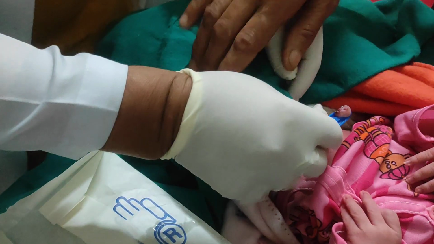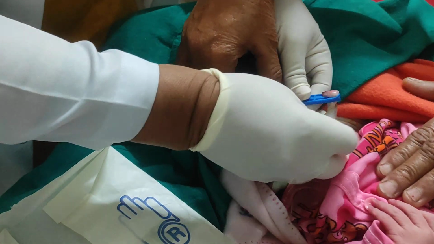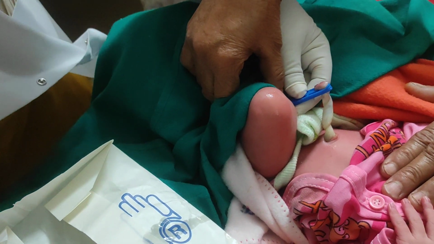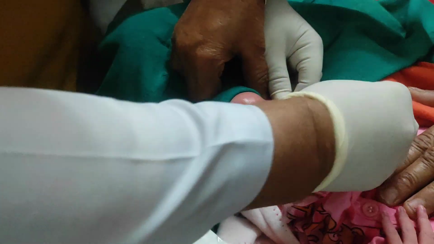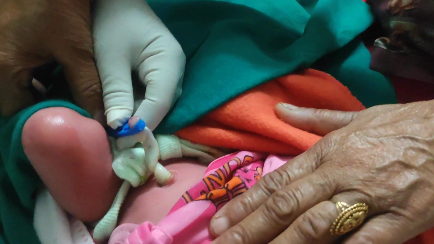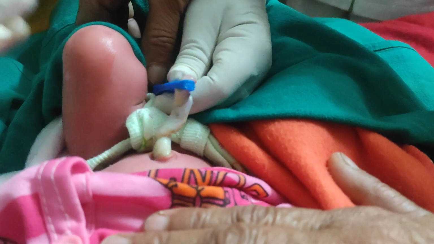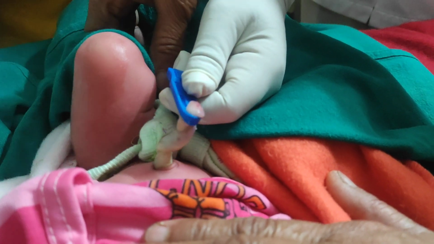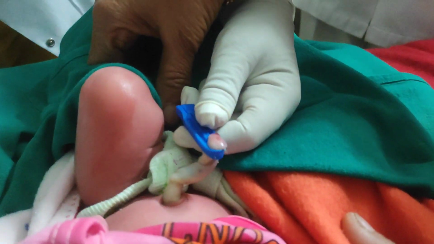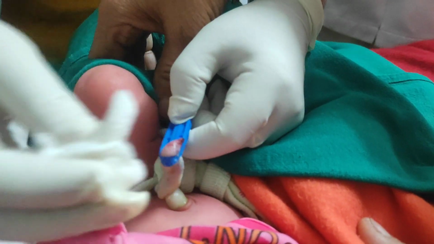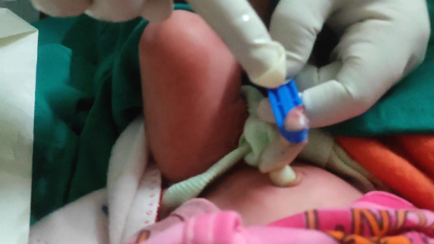Then clean the stump of the cord, just like that, one stroke, then discard. Repeat the step in one stroke and then discard. Repeat it again, one stroke and then discard. Now what will we do? We will squeeze the cord if anything is coming out of it. Squeeze.